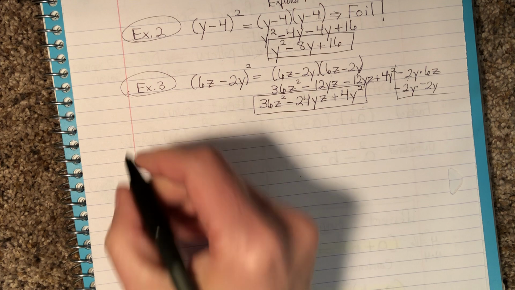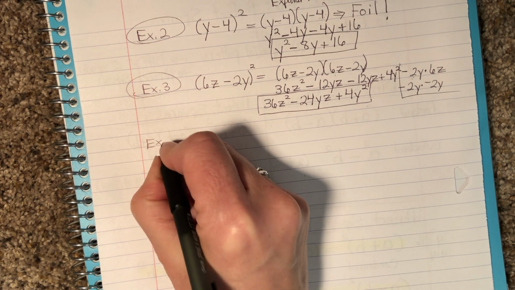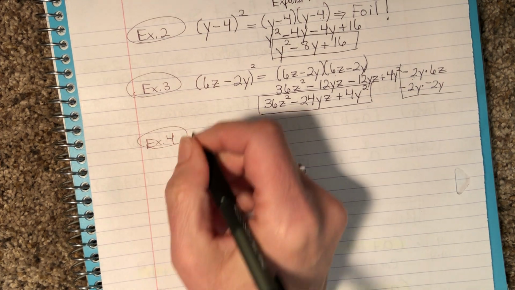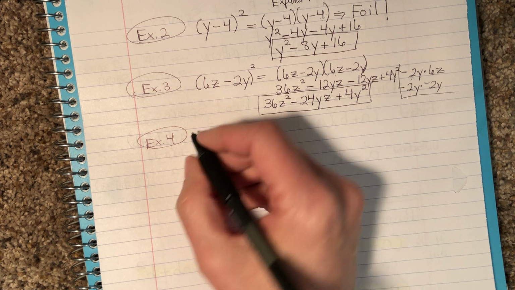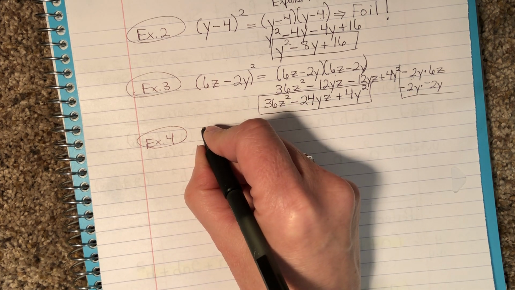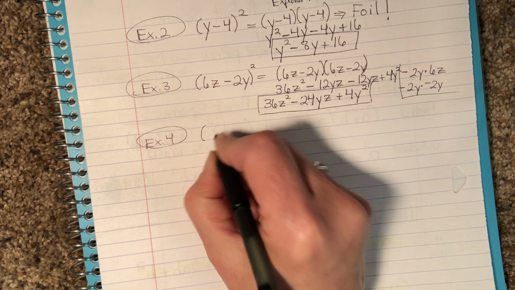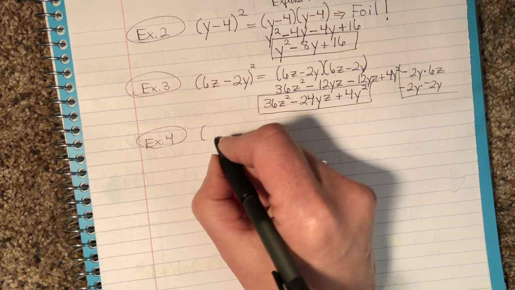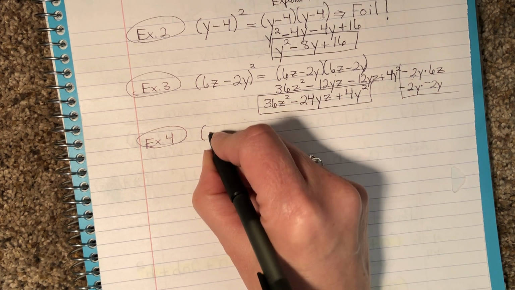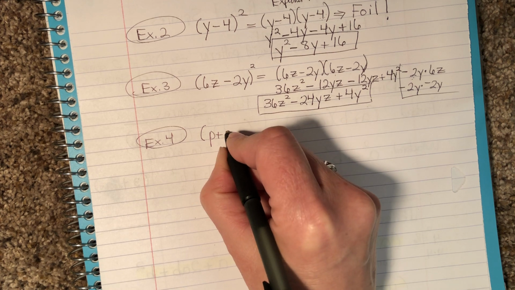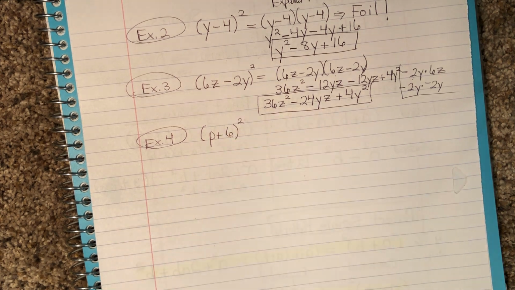All right, and one more. Number 4. Let's do a little trickier one. Nah, let's go back to a simpler one. Let's just go p plus 6 squared.